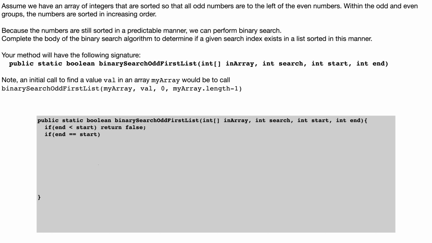And if it's one element, to know whether search exists in the range of one element, we just check if it's equal to that one element. Here we're talking about ints, so we can use equals equals. If the range is only one thing, then we return true if our search matches that one thing, and we return false otherwise. Okay, so those are our base cases out of the way.